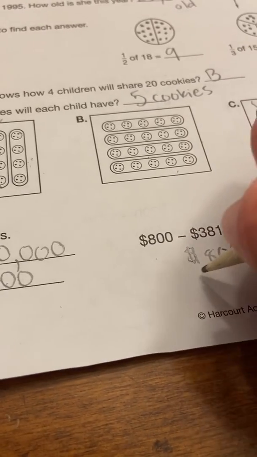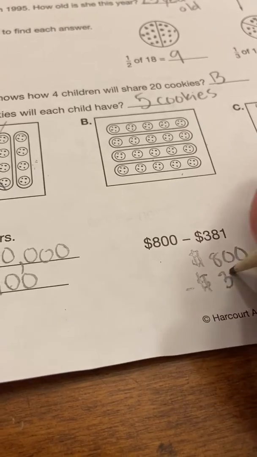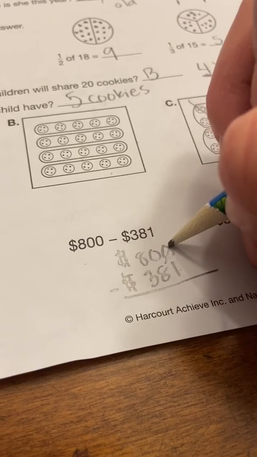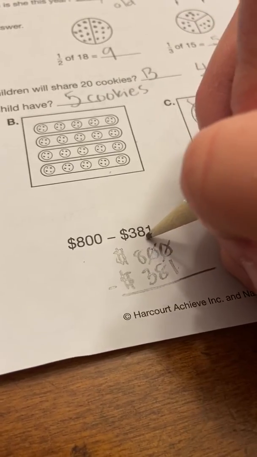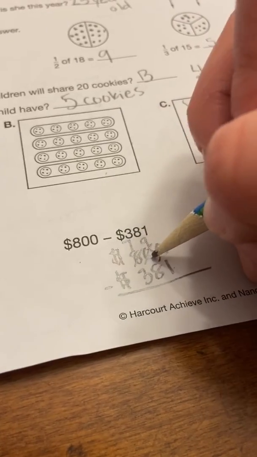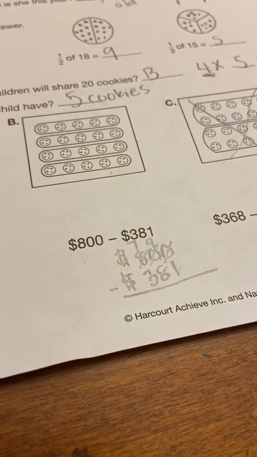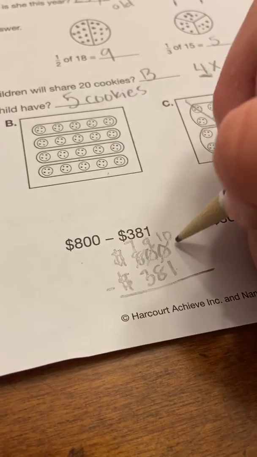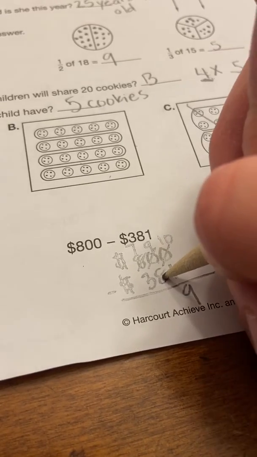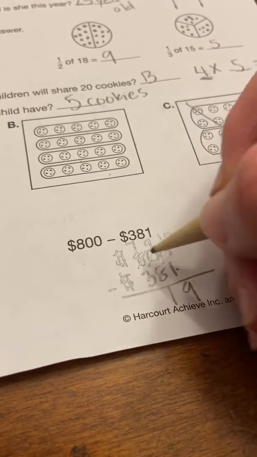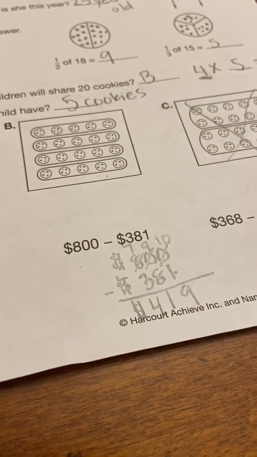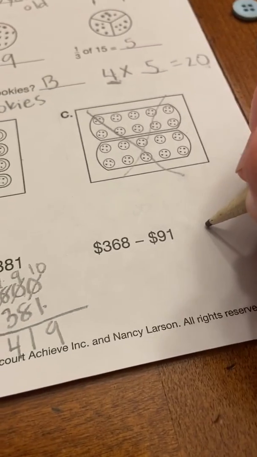Okay. On the last 2, we have to set these up as a subtraction problem. So 100 minus 381. I can't take 1 away from 0, so I have to borrow, and I have to borrow past this and make the next one a 9 and make the 8 a 7. Because remember, you always have to borrow 1 past that 0. So my first 0 becomes 10. So 10 minus 1 is 9. 9 minus 8 is 1. And 7 minus 3 is 4. $419.